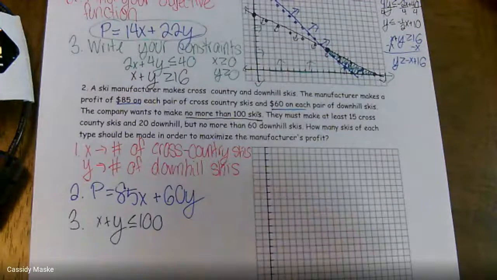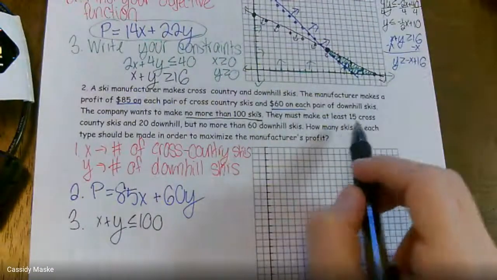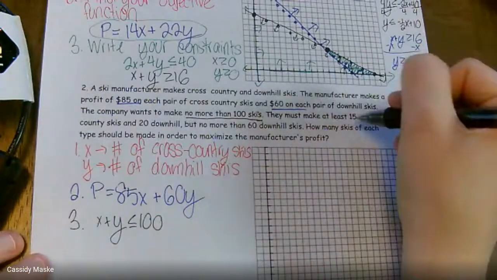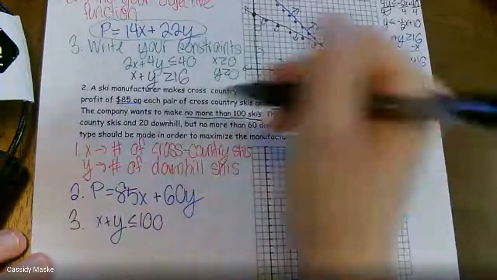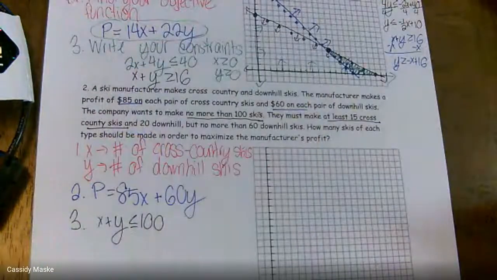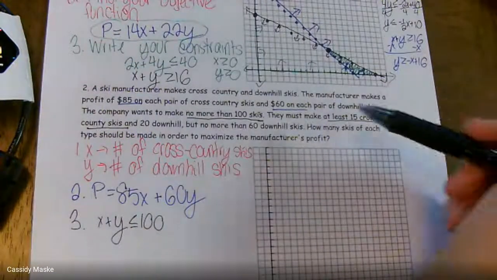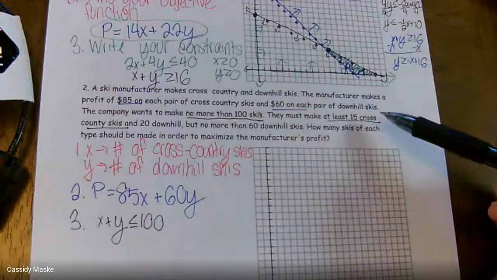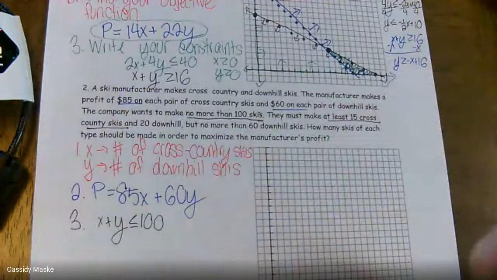Okay, let's keep going. Then it says they must make at least 15 cross-country skis. So at least 15 cross-country skis. You see how, versus this one, it just said 100 skis, but this one says 15 cross-country skis, so it's more specific.